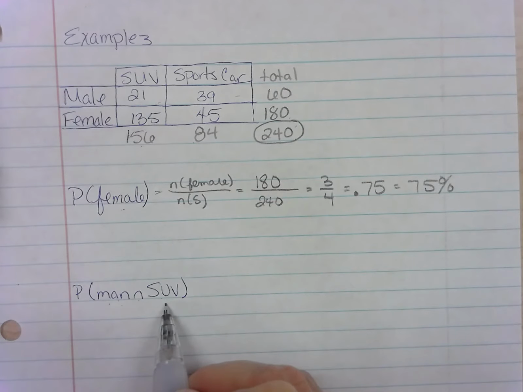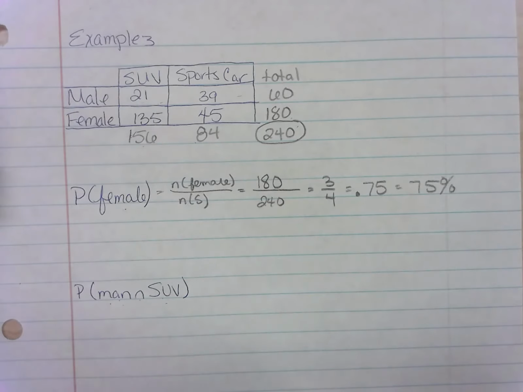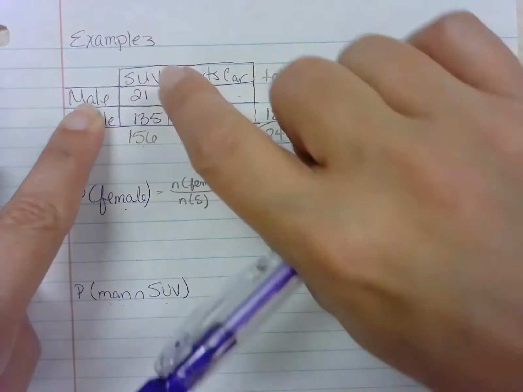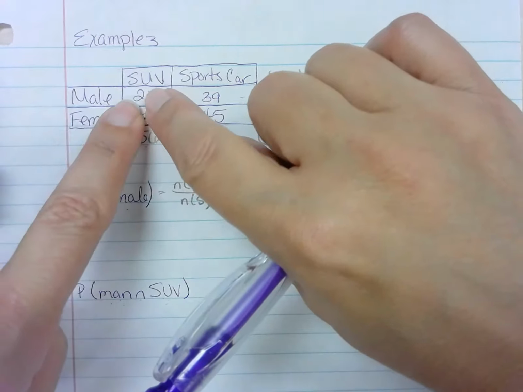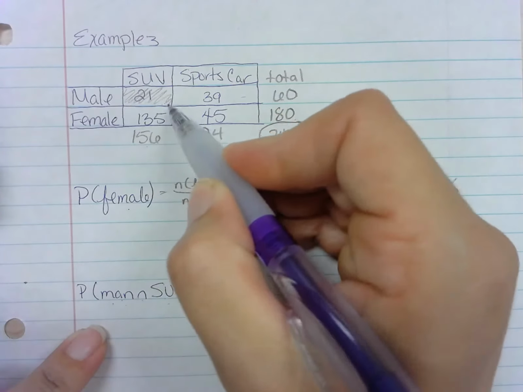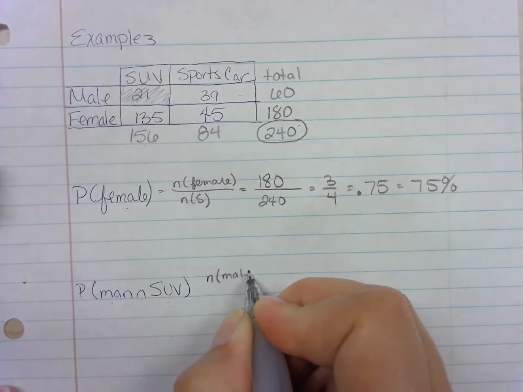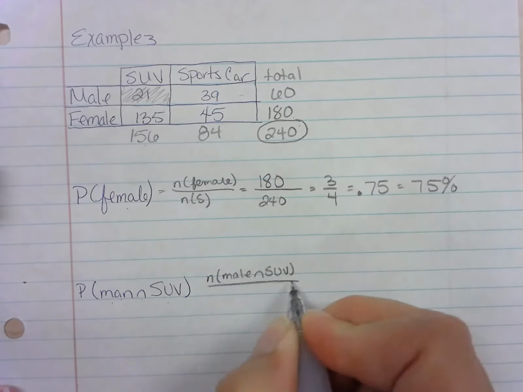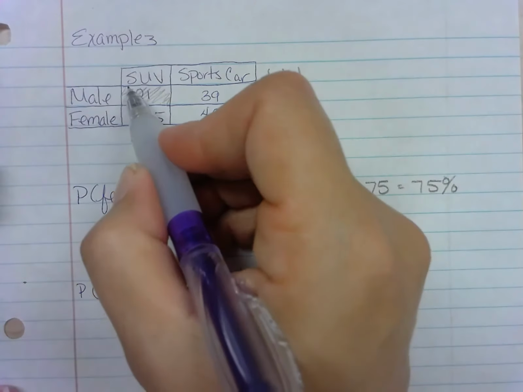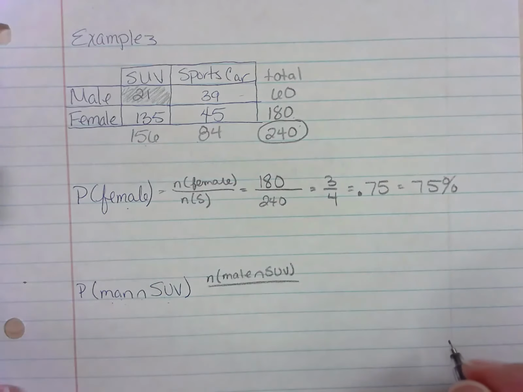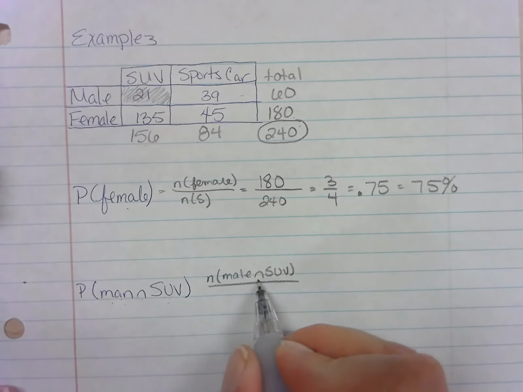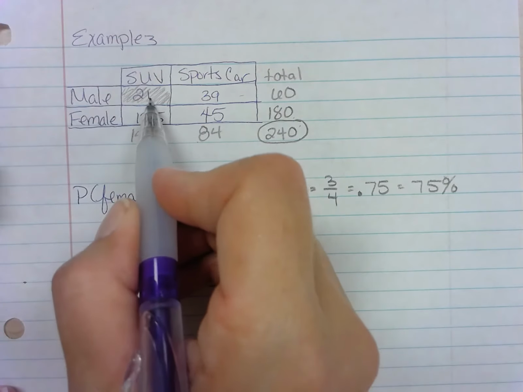Now, when we did that with the other examples, we took all of our elements and we laid them out nice and neat, and we looked for where they overlapped. With a two-way frequency table, it's even easier. You go to the row for male, you go to the column for SUV, and where those two things overlap, right here, where those two things meet, that is the number of elements for male who prefers an SUV. So look for where those two things overlap one another, where they come together in the chart, and that's going to be your intersection. They literally intersect like two streets. They intersect right there at 21.